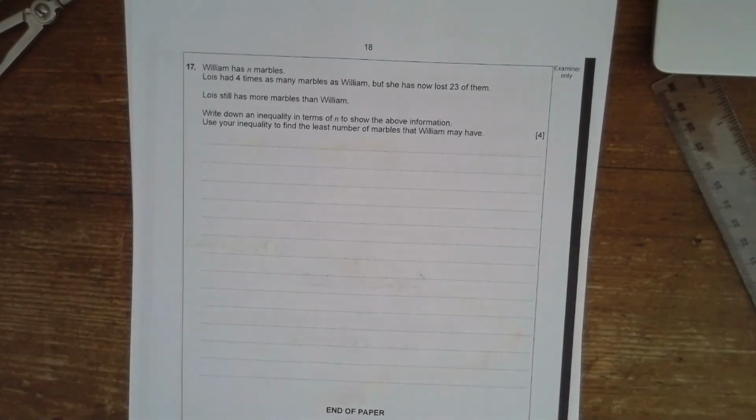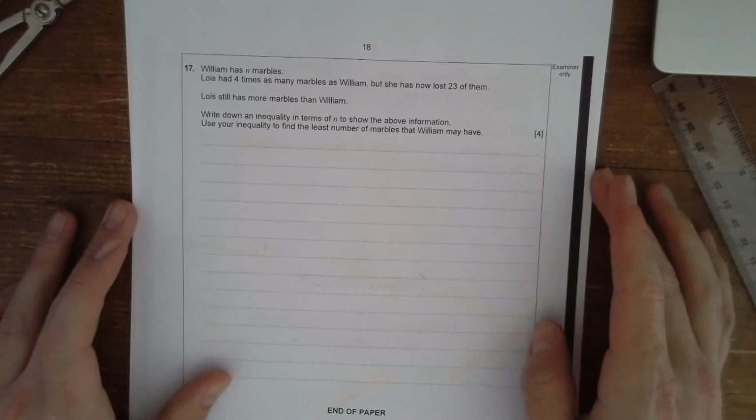Okay then. William has n marbles. Lois has 4 times as many marbles as William, but she has now lost 23 of them. Lois still has more marbles than William. Write down an inequality in terms of n to show the information above. Use your inequality to find the least number of marbles that William may have.